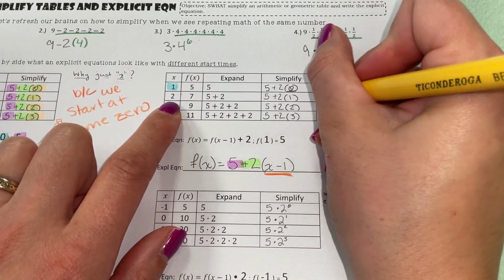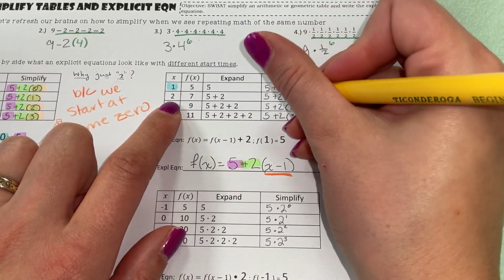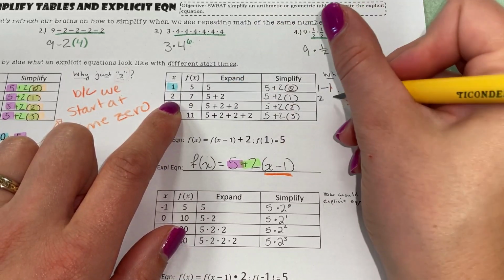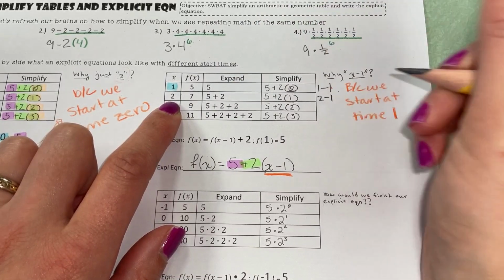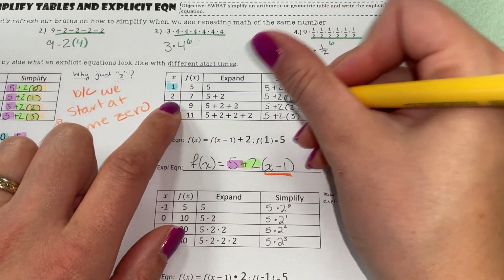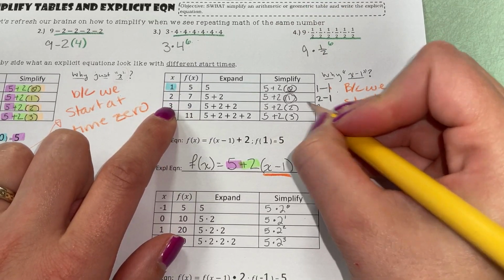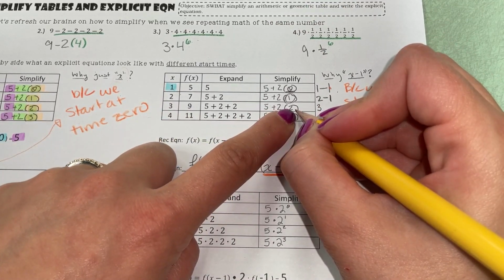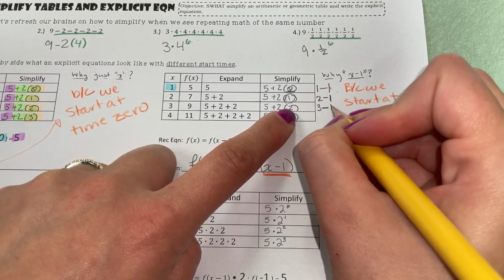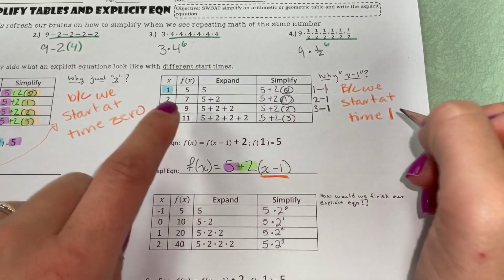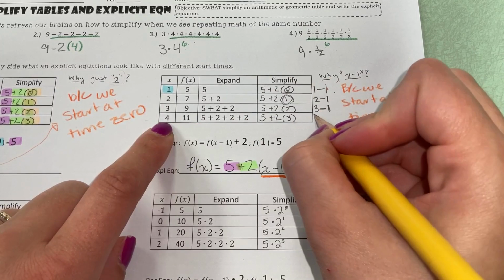Here, we started with a 2, but we multiplied by a 1. In order for that to be a 1, we have to minus 1, right? 2 minus 1 would give us the 1 here. Then this time we started with 3 in our x value. However, we were multiplying by a 2. So again, I have to minus 1 so that this becomes a 2. This one, we have a 4.